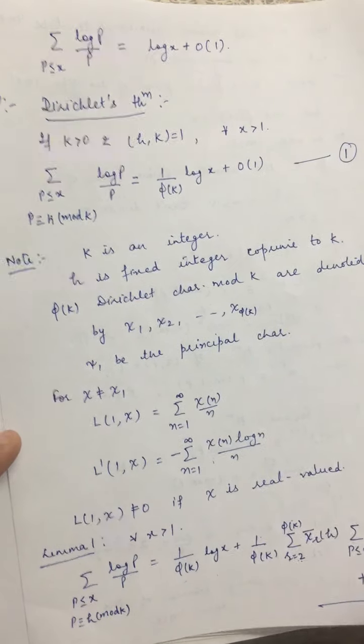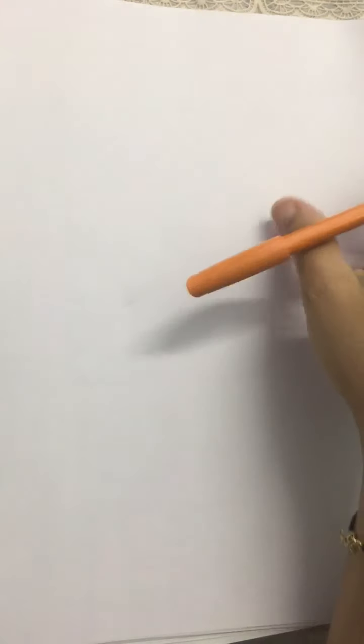Now I'll write the next step of the theorem.